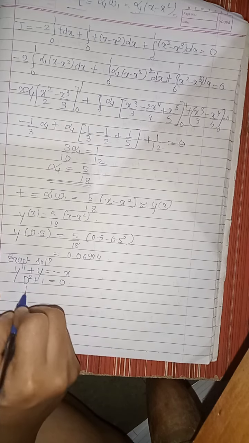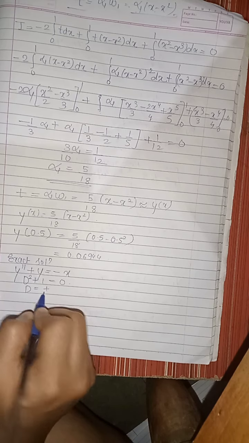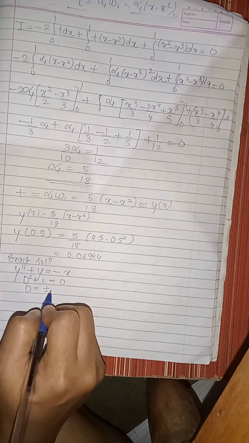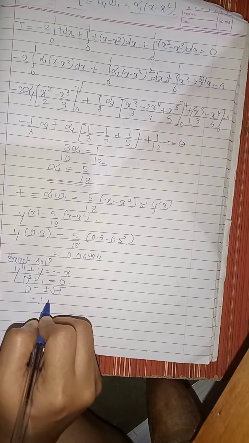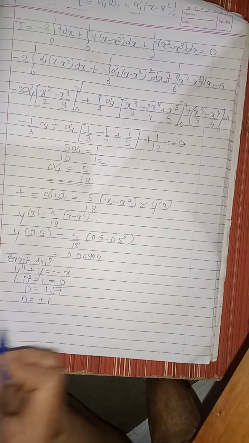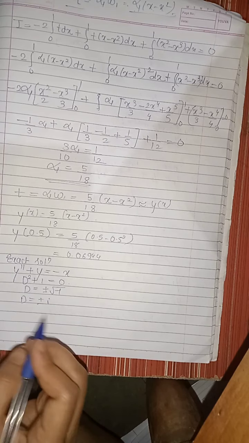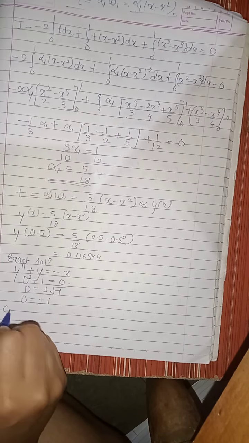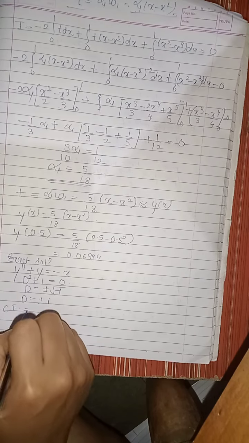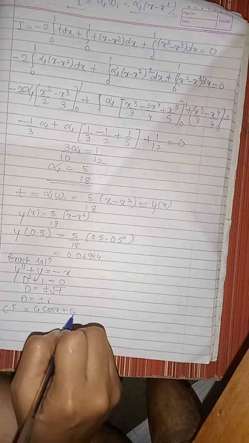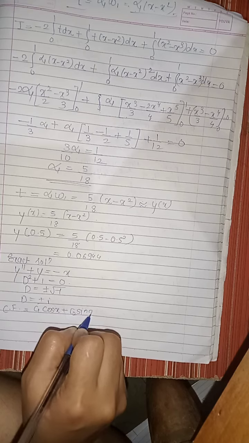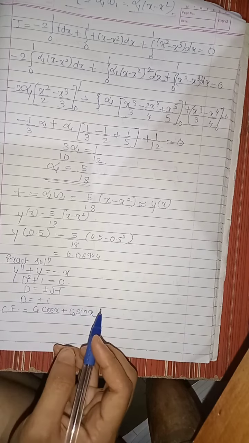So now the value of D is plus or minus square root of minus 1, which is equal to plus or minus i. So if D equals plus or minus i, then CF is C1 cos x plus C2 sin x.